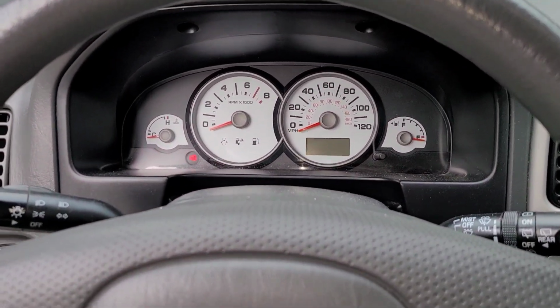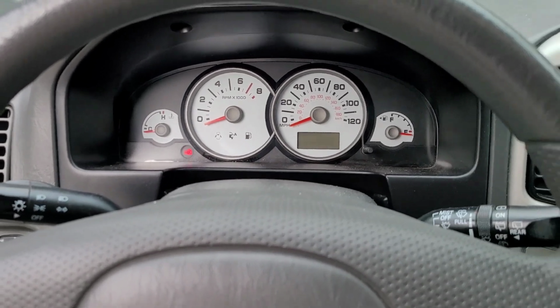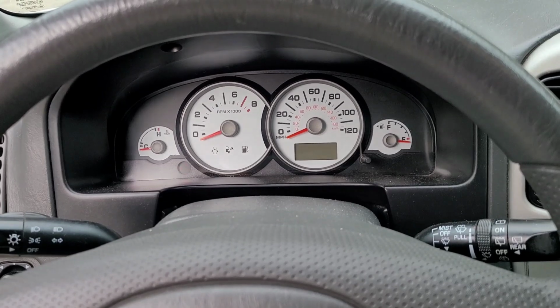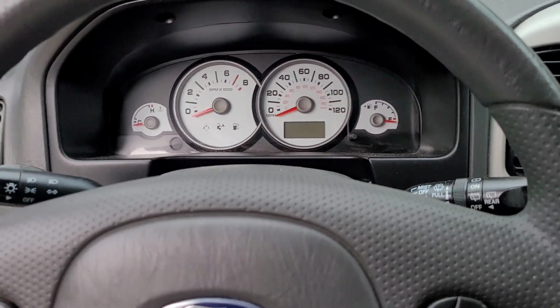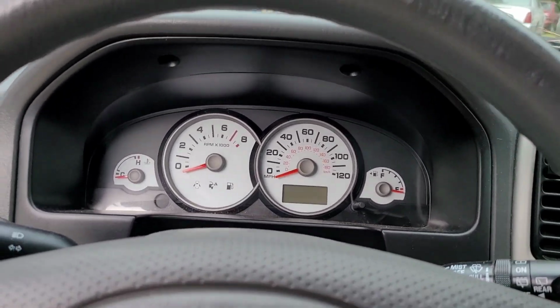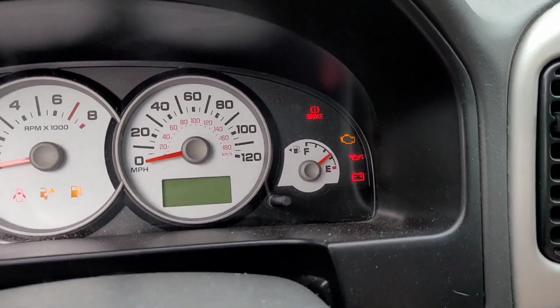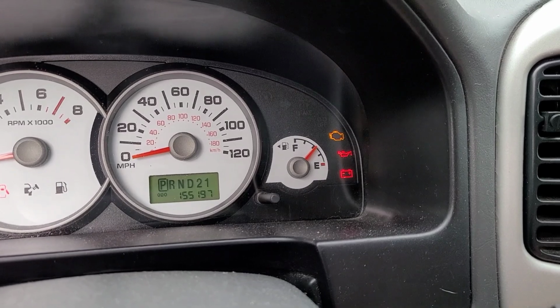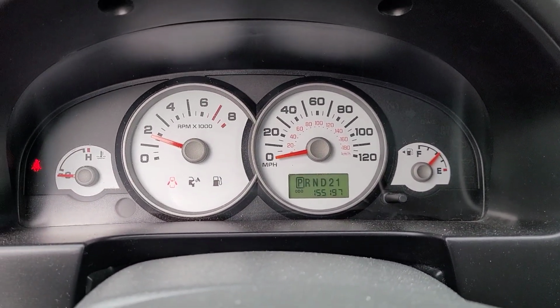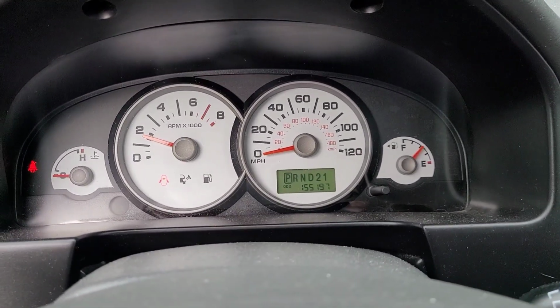So here's the interior of it. Now, I have nothing hooked up. I haven't even started it. It's the first time I'm getting to it today. So I'm going to hook my scanner up and let me show you something. Actually, let me start this real quick first. There, you see the check engine light's on right now when you cycle the key. Now it's running. We have no check engine light.